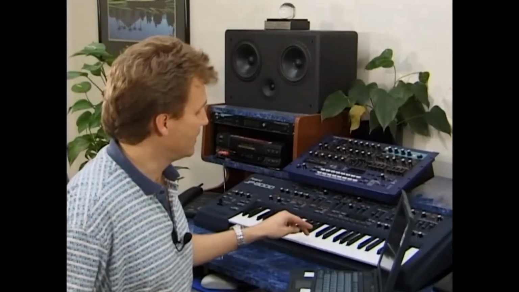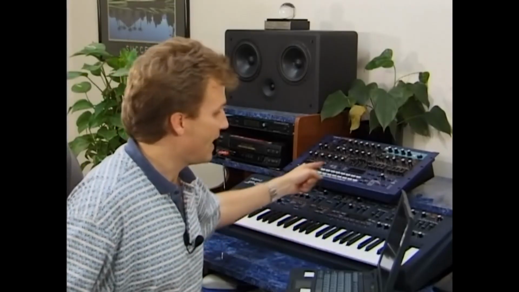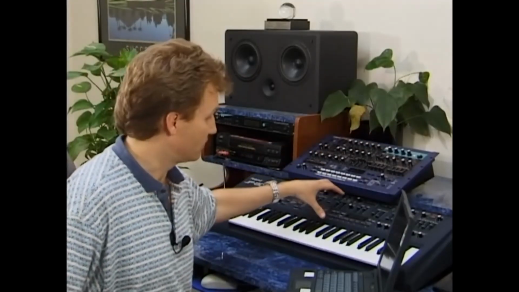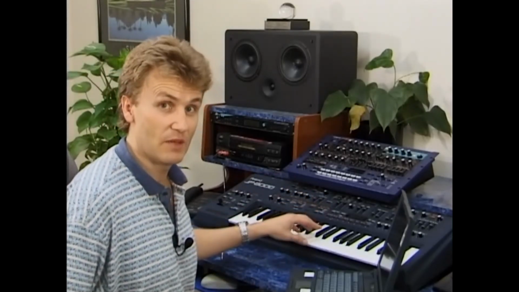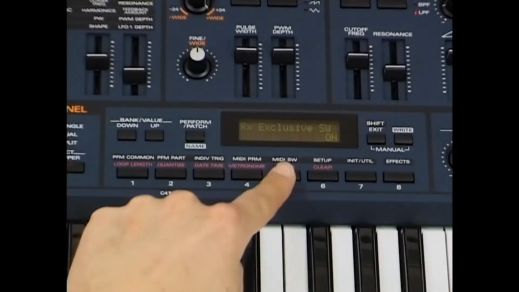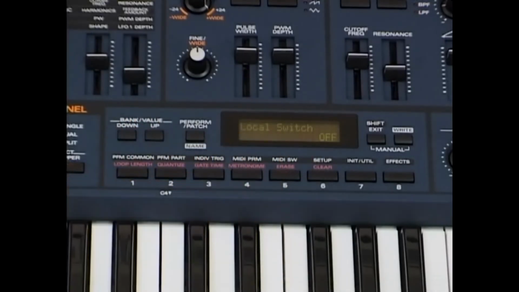Now there's a switch in the JP8000 called local, and if this is on, then what happens is that when I hit a key here, it plays the internal sound and also sends a message out of MIDI out. It goes through my sequencer, back out, and plays the synth engine part inside the JP8000 twice really. Once locally from the local keyboard and another one looped through MIDI a few milliseconds later. In order to get around this, let's set local control to off. Shift and 5 to get into our MIDI switches and scroll through until we see local switch. Let's set this to off.